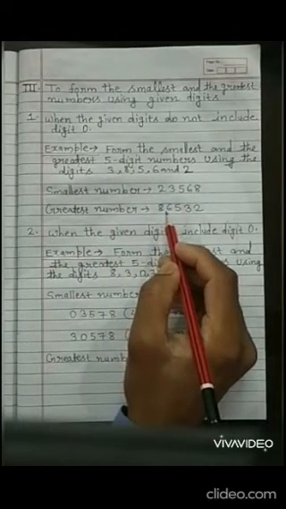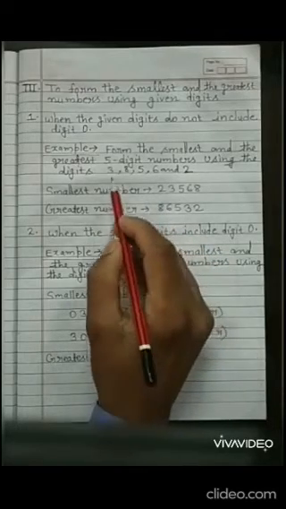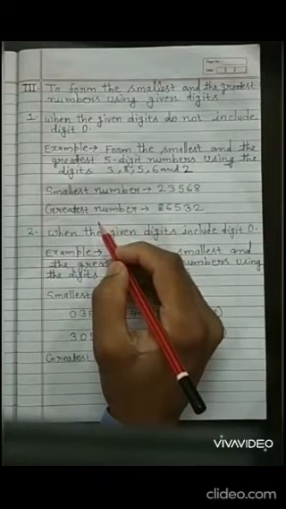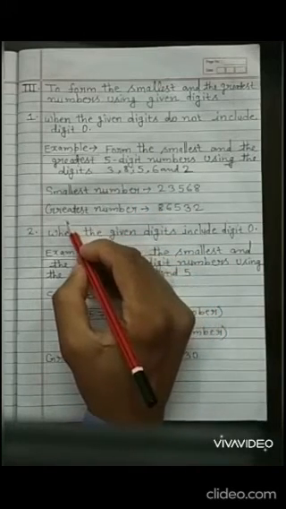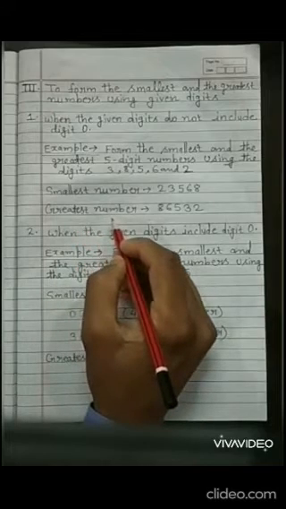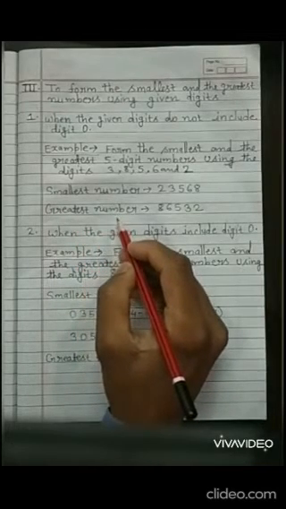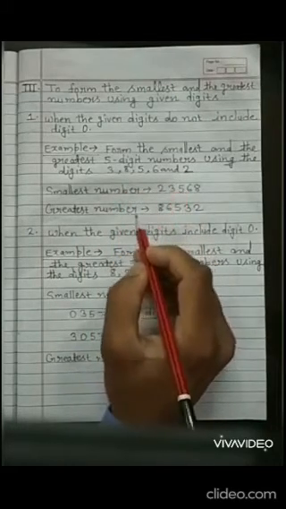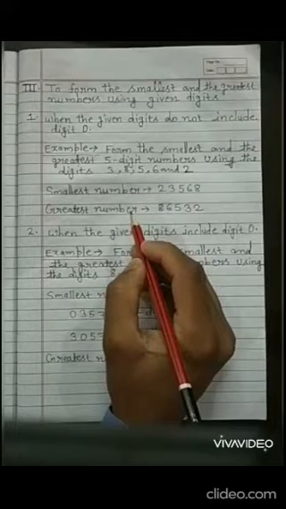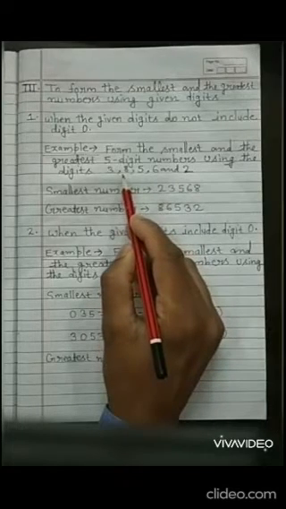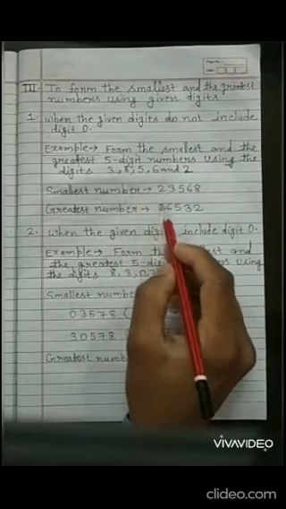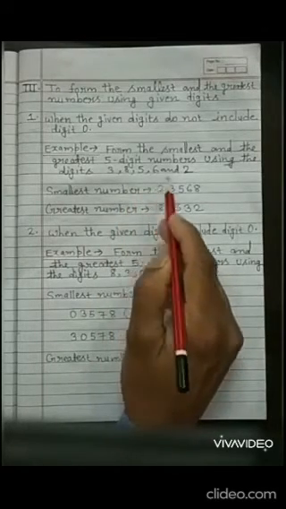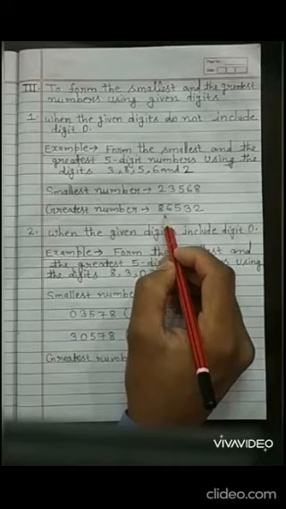Okay. Now we are going to form the greatest 5-digit number using these digits. It is also very easy. For the greatest number, we are going to write these digits in the descending order. So 8 is the largest digit, so I have written 8 in the first position. After that 6 is the largest, so I have written 6 in the second position.